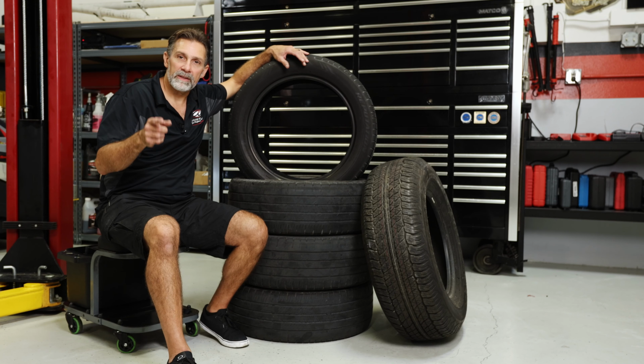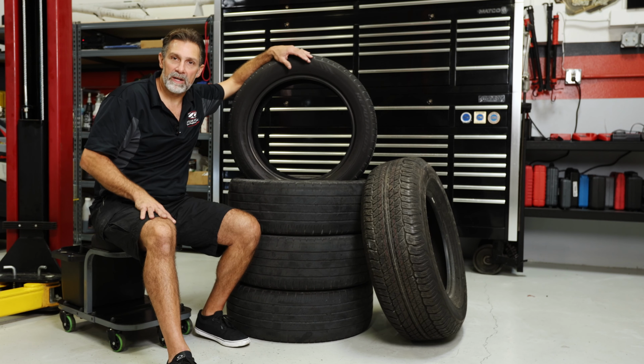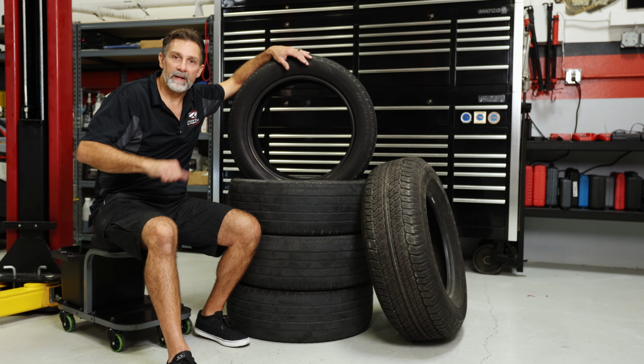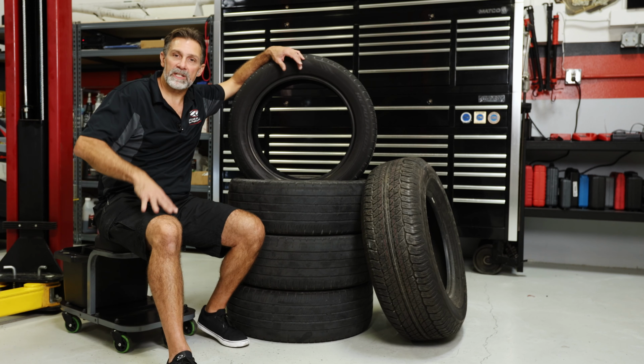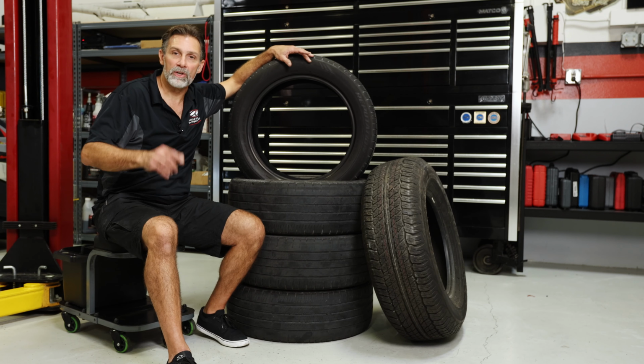Tires do dry rot. They do get harder over time, especially if they're out in the heat and things like that. So it's important to know when this tire was manufactured, how long has it been sitting on the shelf. Maybe you got one that was made last month. Great, that's perfect for you. Maybe you got one 6 months ago, no big deal. You might even have one from 2 years ago, still not necessarily a big deal, but you should know about it.